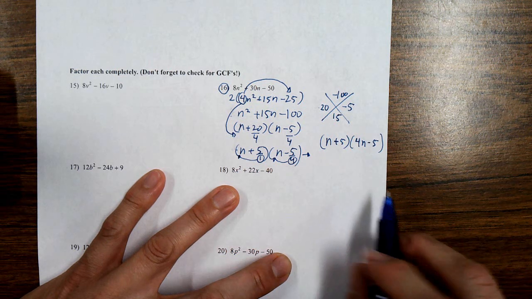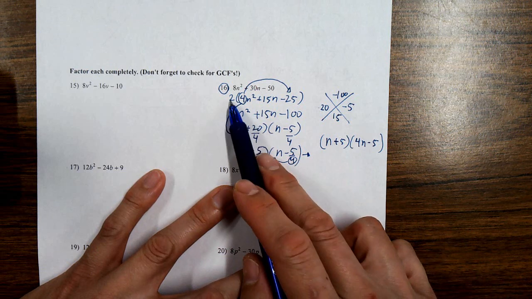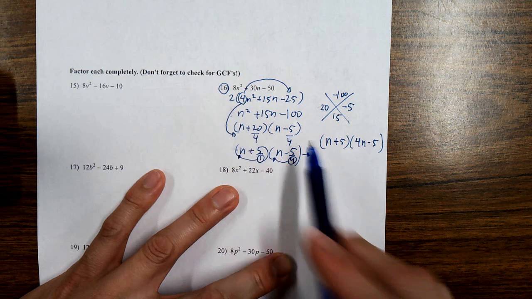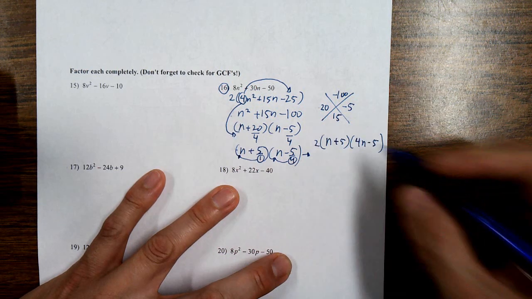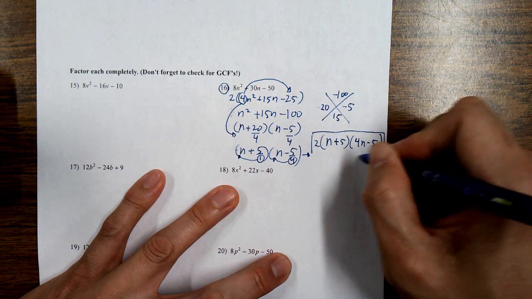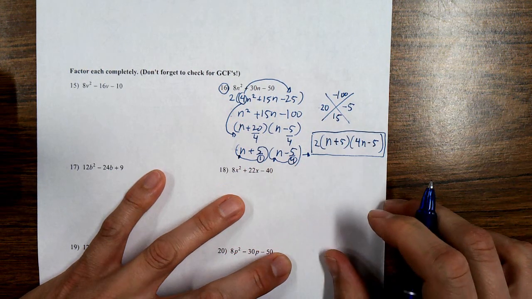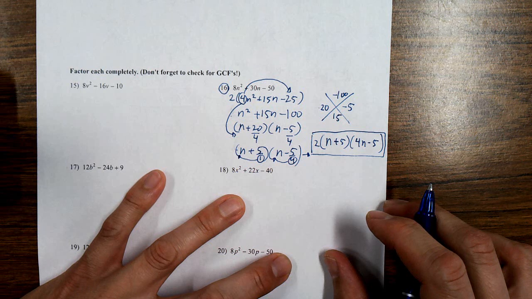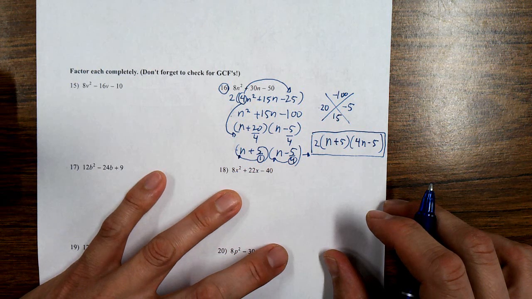Alright, and that's my final answer, but remember I factored out the 2, so I have to come back and put the 2 in front. This. And that is my final answer. Okay. All right. I think that's it.